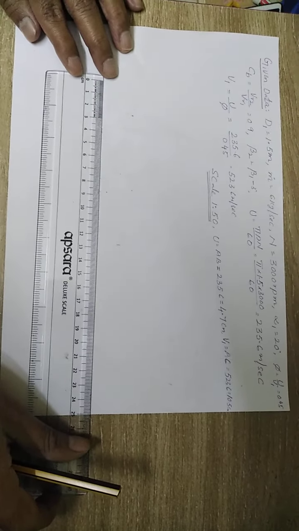Now we join A with E. This AE line represents V2.